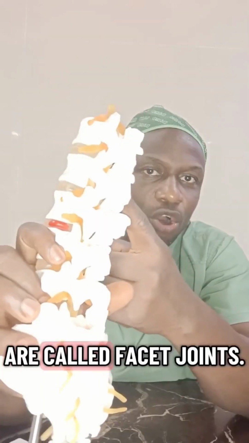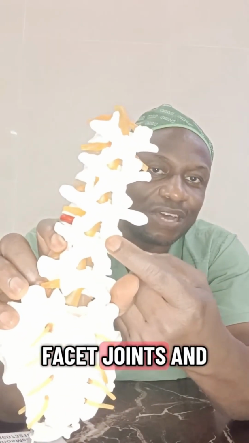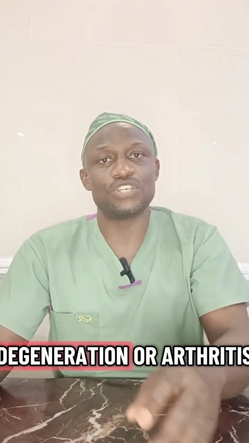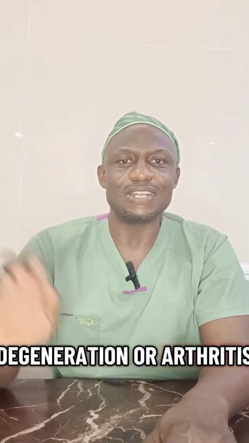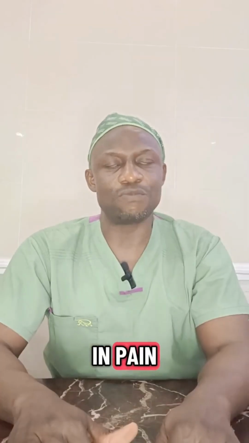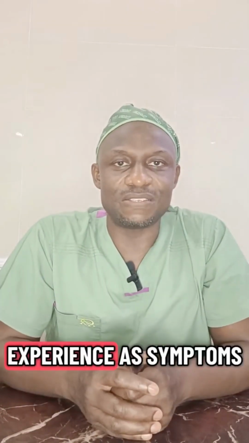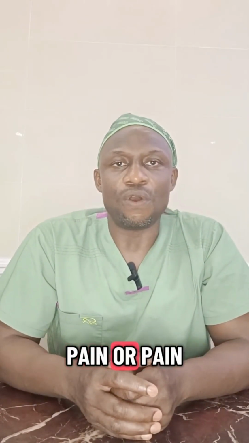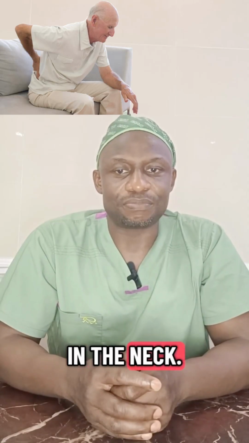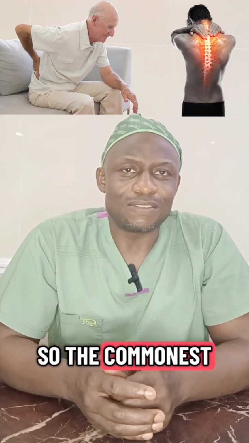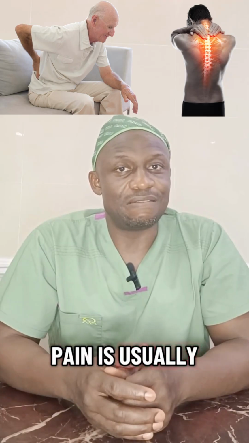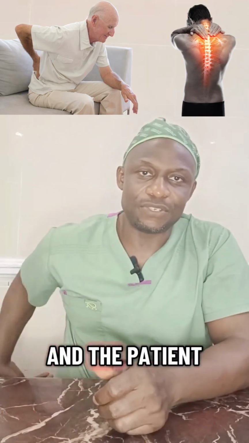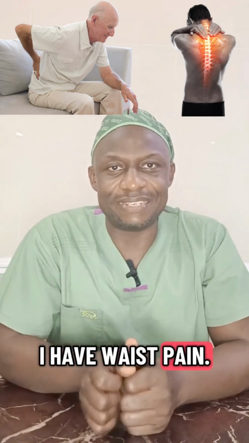So those joints are called facet joints. And when they undergo degeneration or arthritis, they can result in pain, which patients will experience as symptoms of low back pain or pain in the neck. So the commonest location of this pain is usually the lower back. The patient will tell you, I have waist pain.